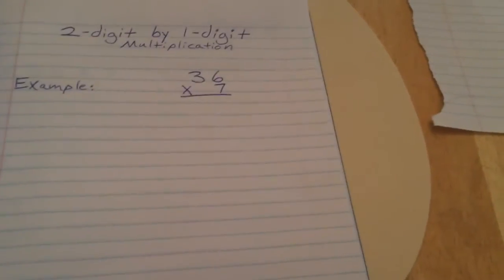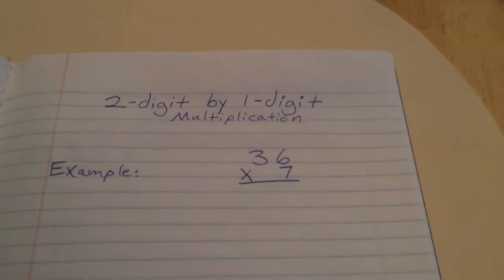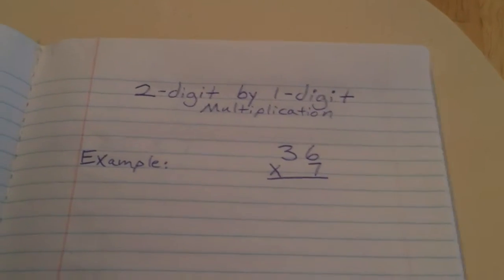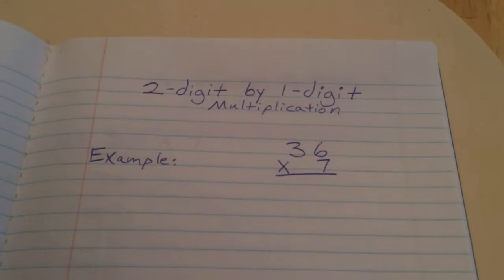But now we have to actually do it. We have to actually take the leap and multiply two digits times one digit without estimating.